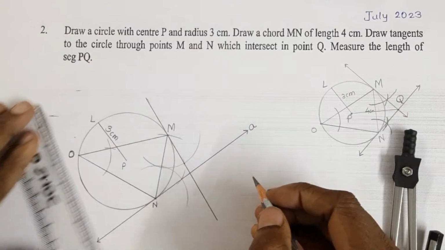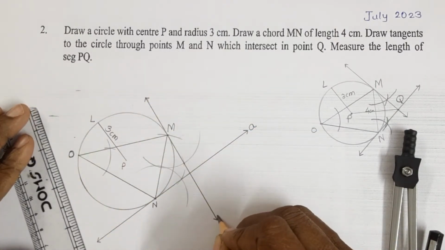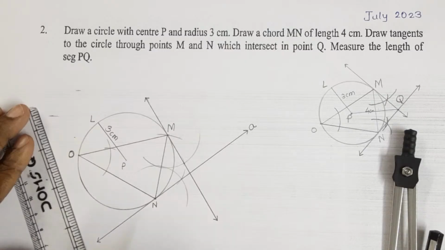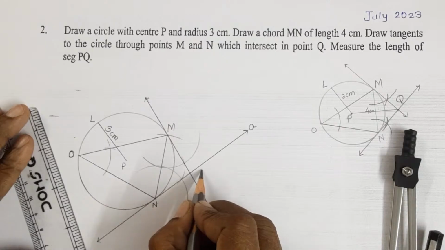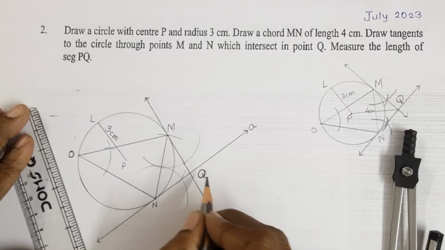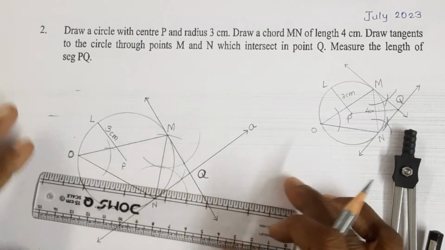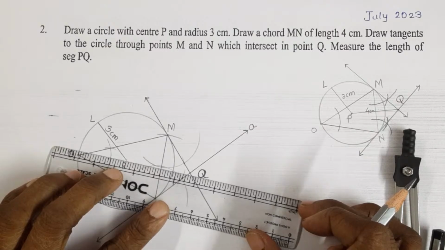And this is the second one, the tangent passing through point M. Okay, students, the intersecting point of the tangents is called Q. Then we have to measure the length of segment PQ.